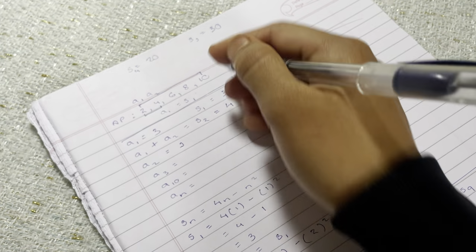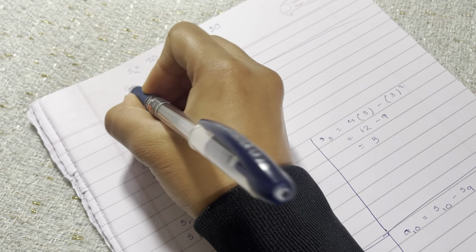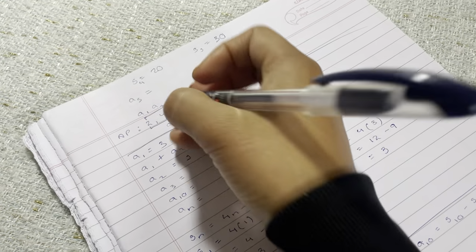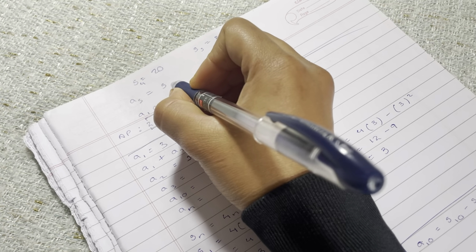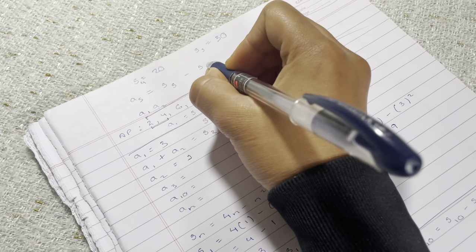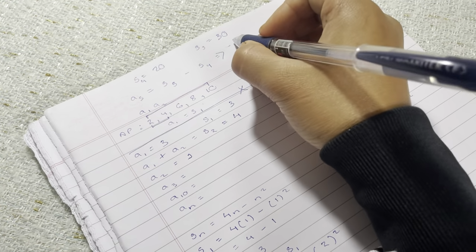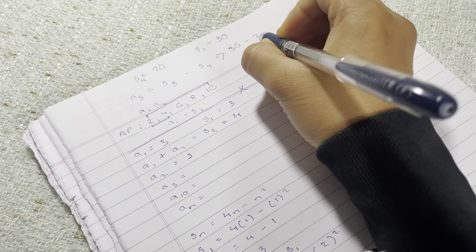Now let's find A5. A5 is S5 minus S4, which is 30 minus 20.